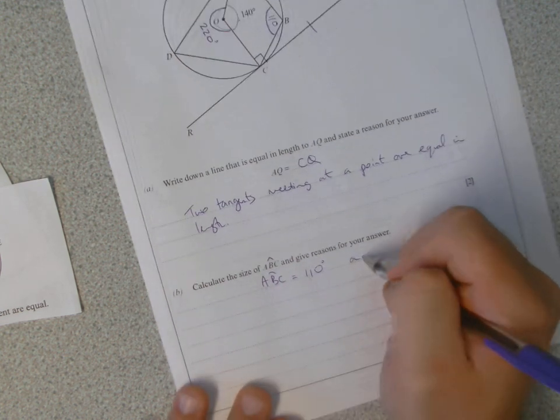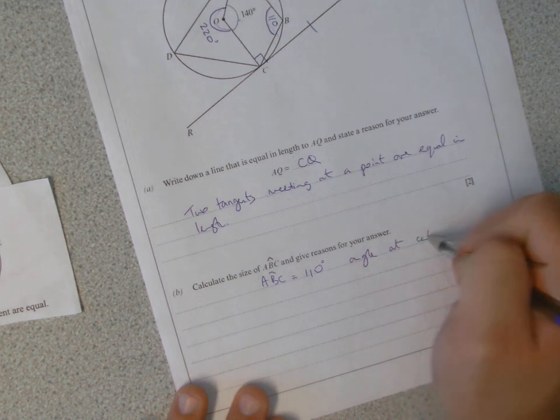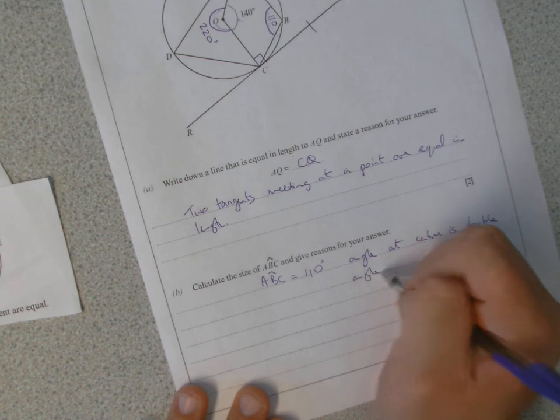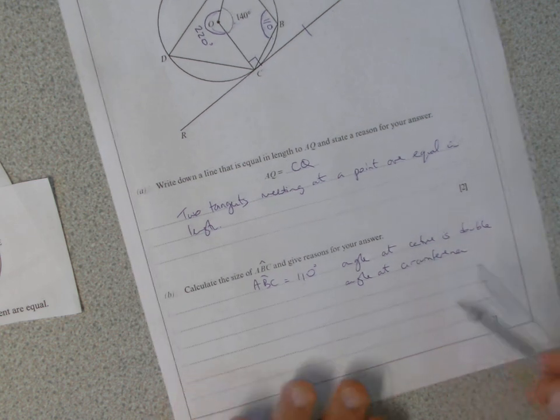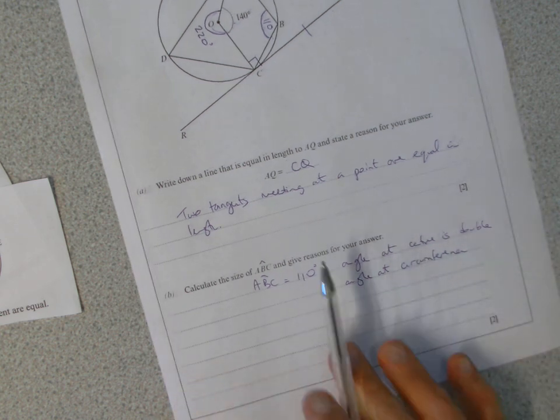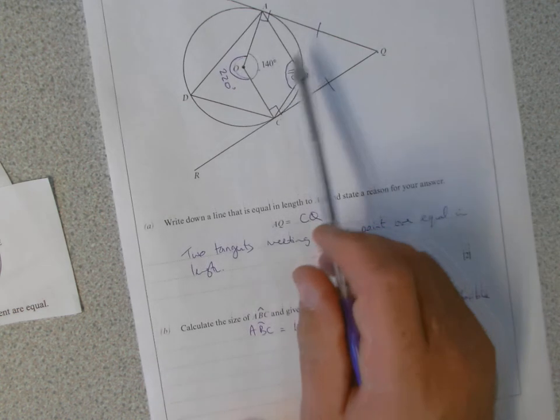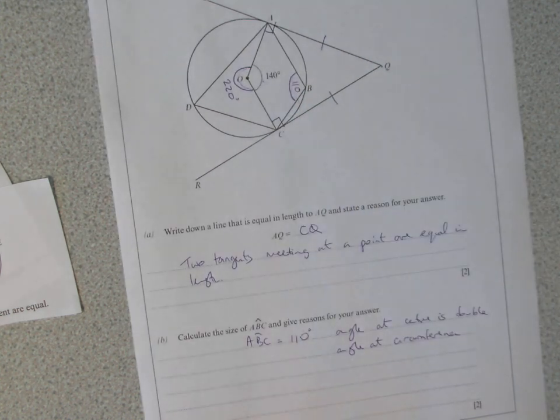You just say, look, angle at the centre is double angle at the edge, angle at the circumference. Okay, so write down any theorem that you have used, but also as well, putting information on the diagram will help you and help you to get marks as well. Okay?